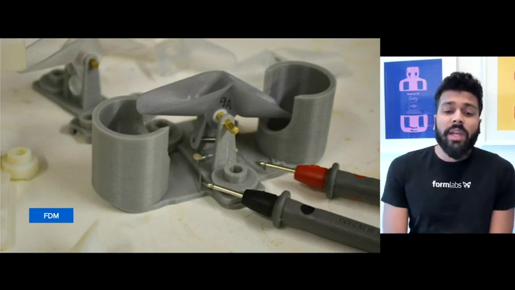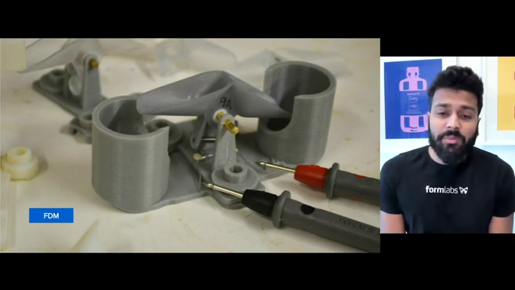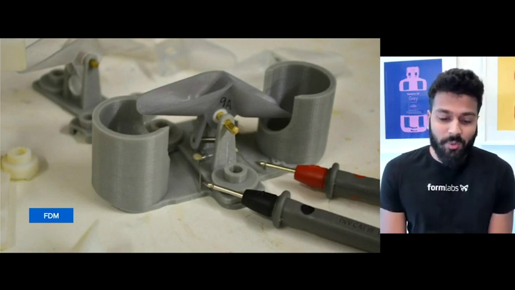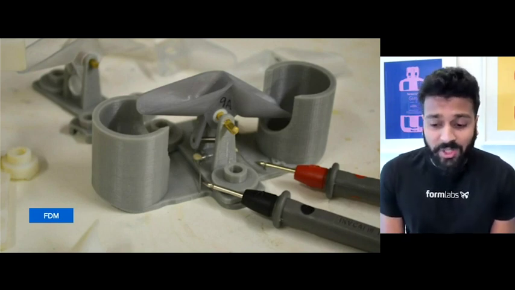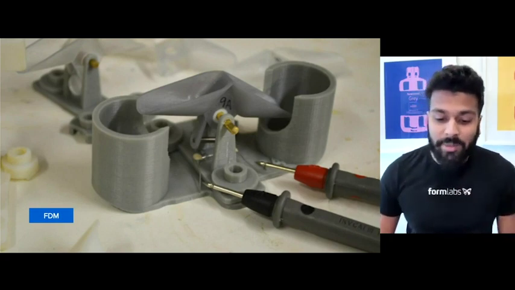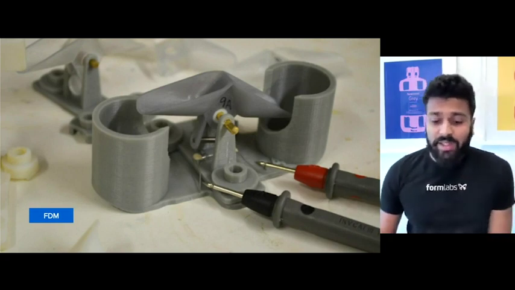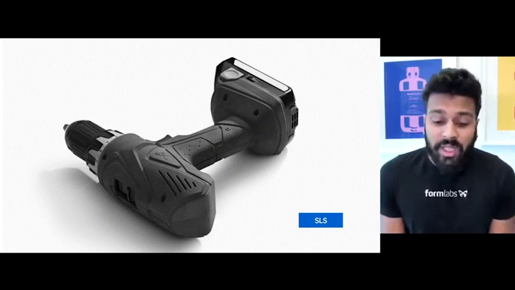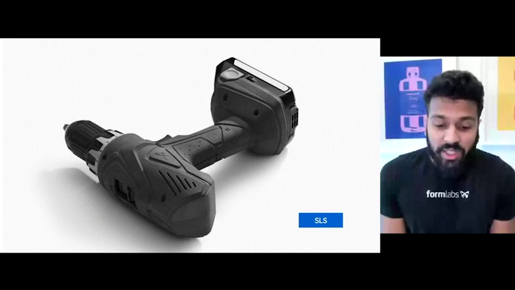Here is an example of an FDM part. This was a sensor mount in a weather station that Andrew worked on in his early days of 3D printing, like over several years ago. And this has been really fast prototyping. Here is an example of a drill prototype printed using an SLS printer. An original robust prototype.